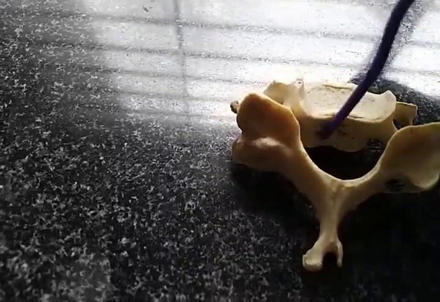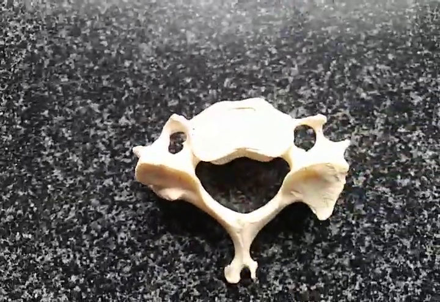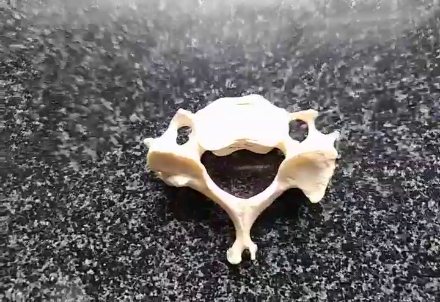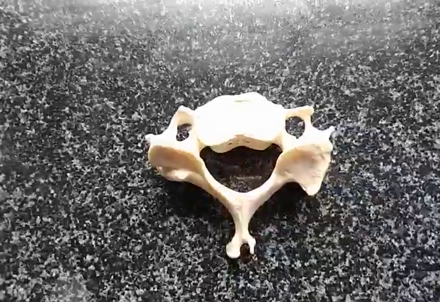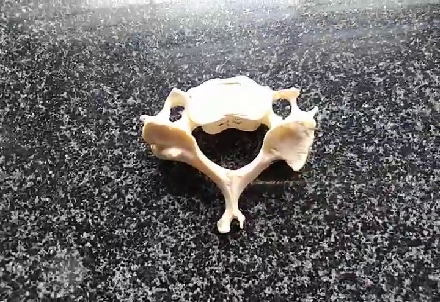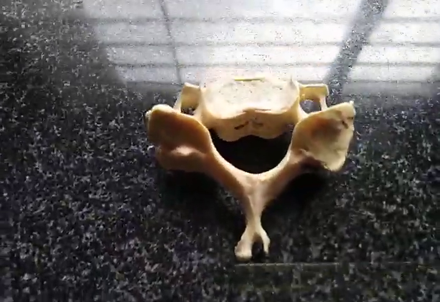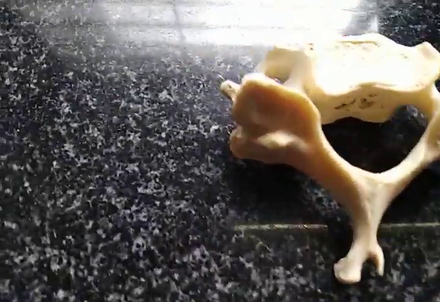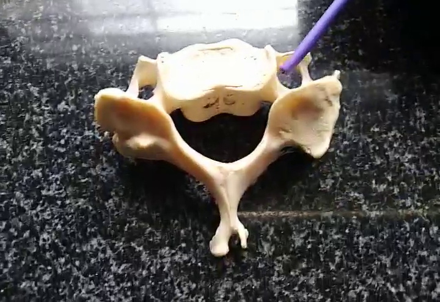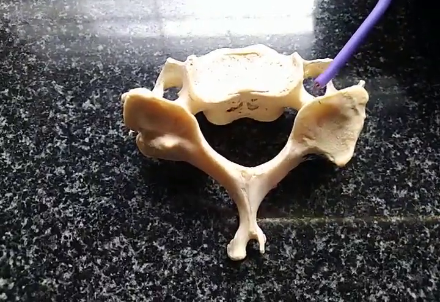Behind the body, this is the vertebral foramen. If you see the shape of the vertebral foramen, it is triangular in shape, and the size of the vertebral foramen is larger than the body. Okay, next part, this is the pedicle, which is going backward and laterally.